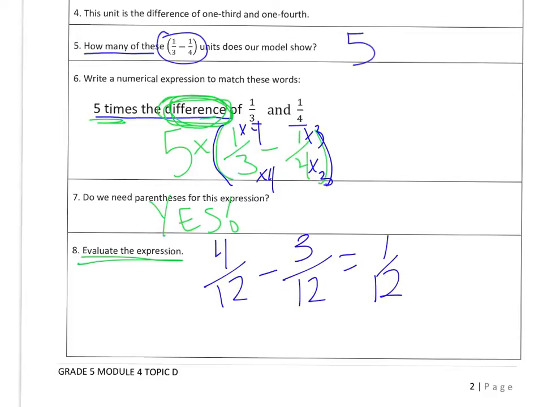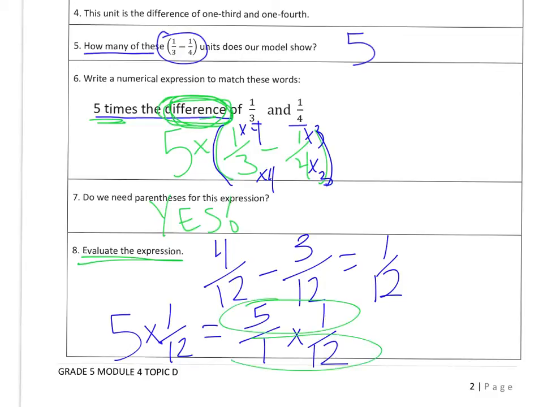We still have to do 5 times 1/12. Well, you guys know that that would be the same as 5 over 1 times 1/12. So we're going to multiply across, which is going to give us 5 times 1 is 5, and 1 times 12 is 12. 5/12. Cool.